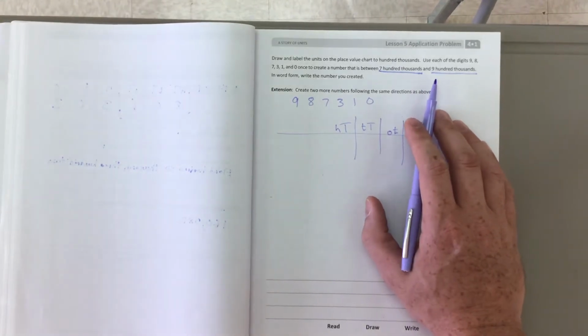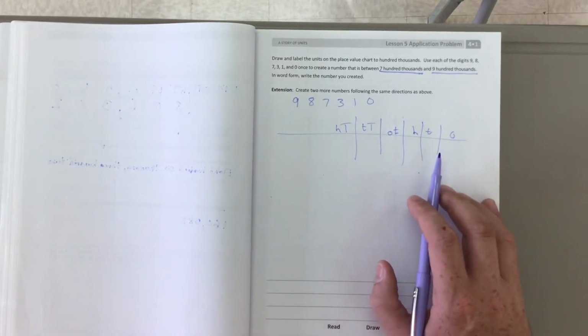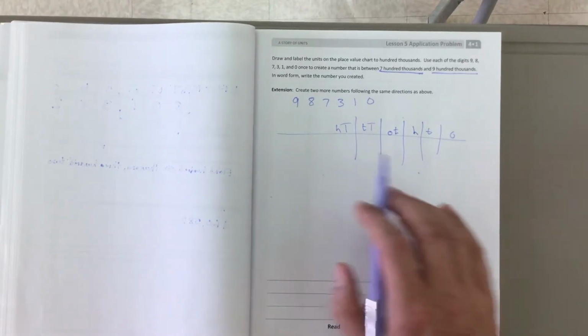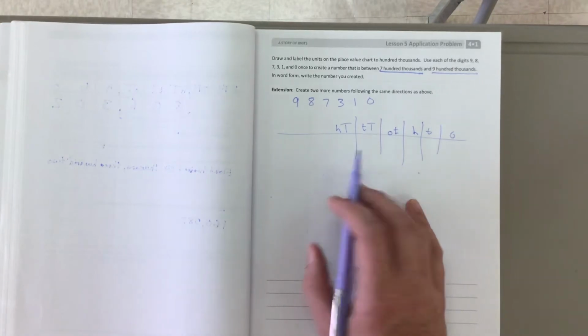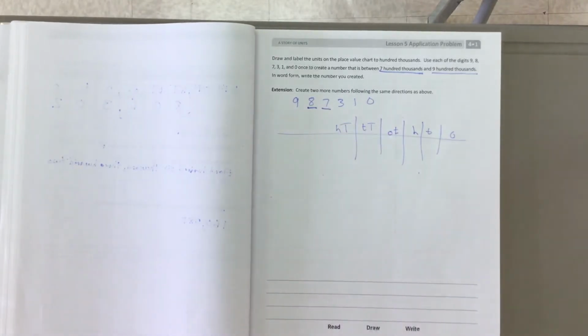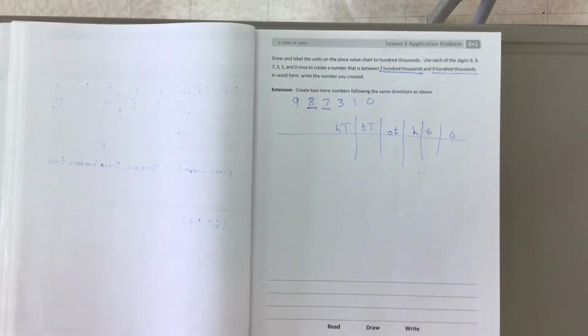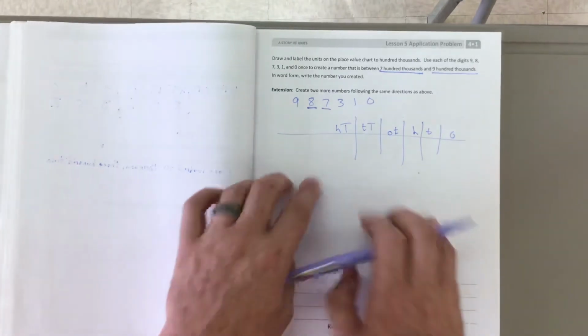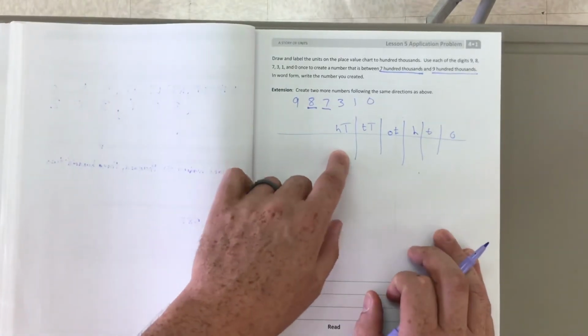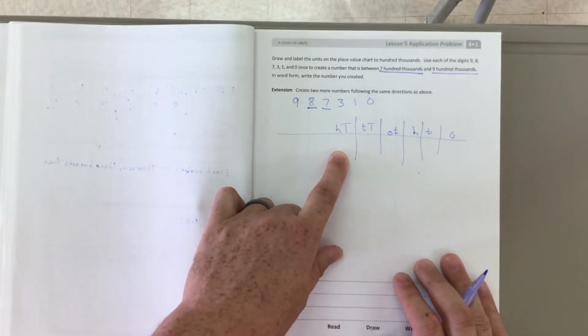Even 900,001 is too large. So I know that in the 100,000s place value, I can either choose 8 or 7. And since it's in the 700,000 to 800,000 range, after I decide if I want 7 or 8, any of the other numbers are totally reasonable.